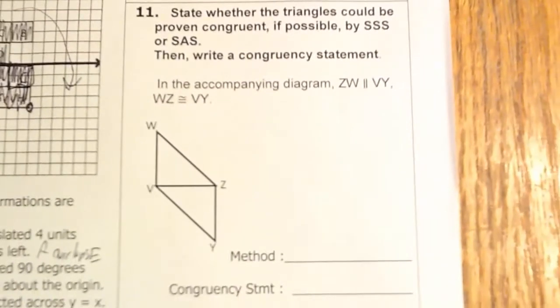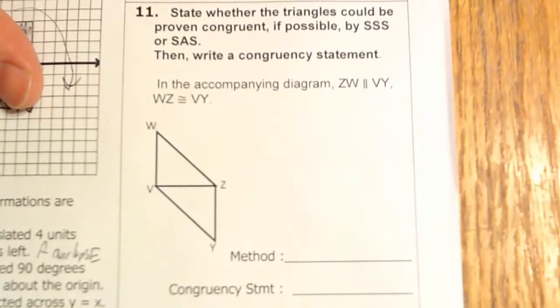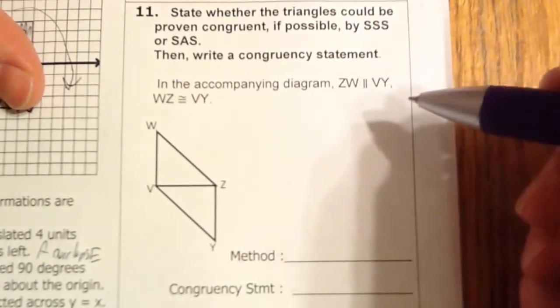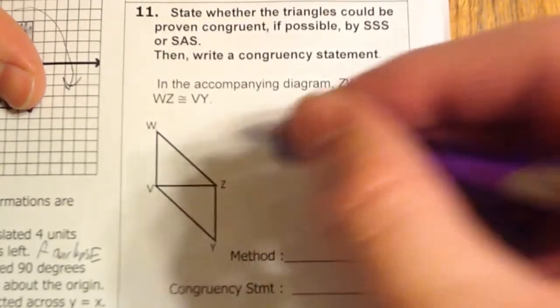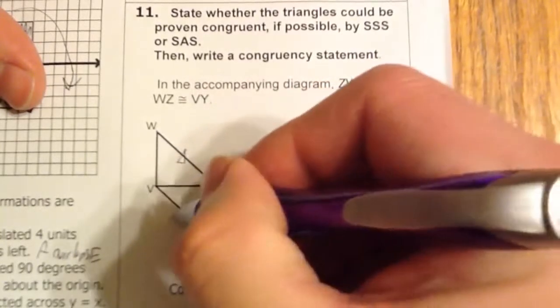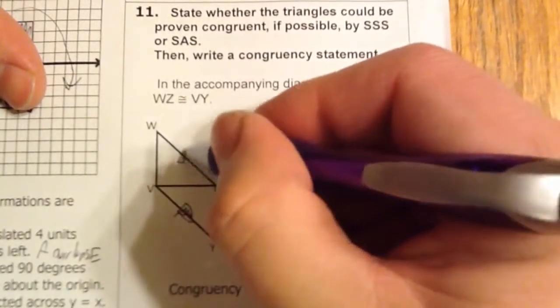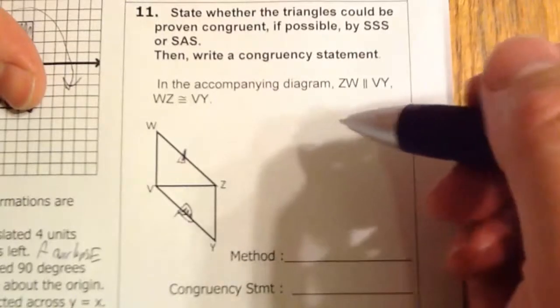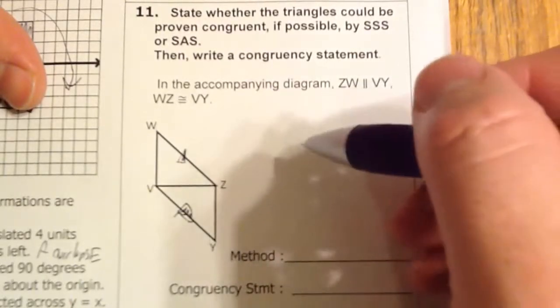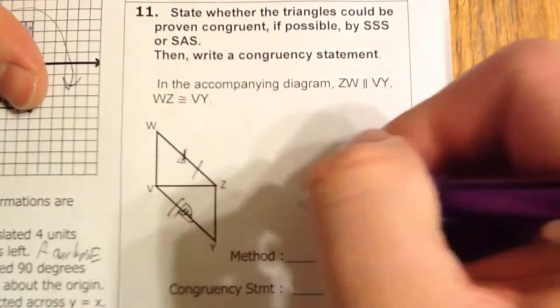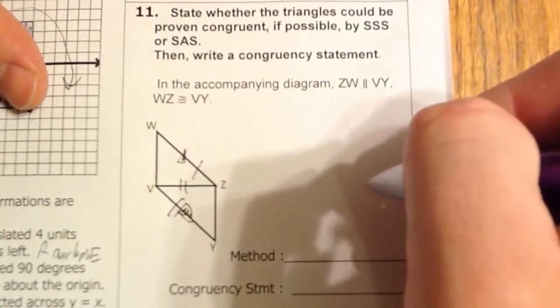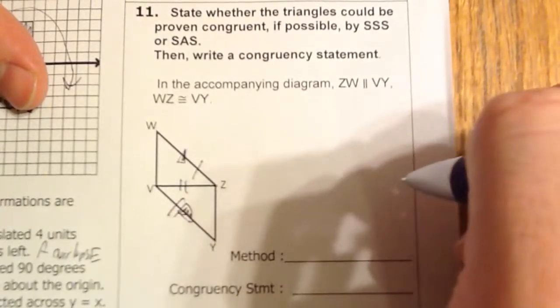Okay, question 11. State whether the triangles could be proven congruent, if possible, by side angle side. Then write the congruency statement. Alright, so in the accompanying diagram, it says that ZY is parallel to VY. Okay, so these are parallel. Let me draw some triangles there. And then it says that WZ is congruent to VY, and they share this side. Alright, so let's see if this is good enough.